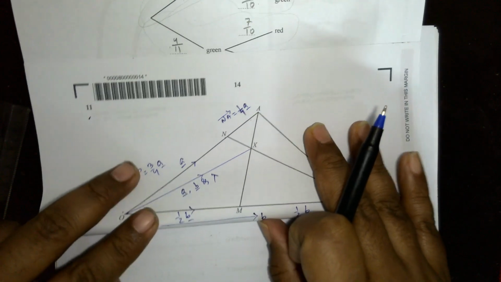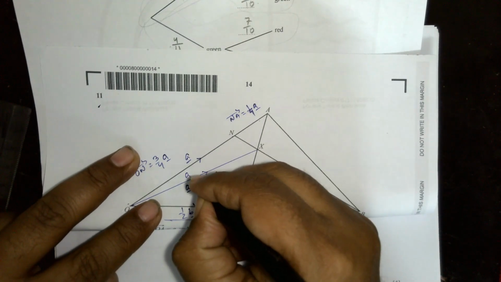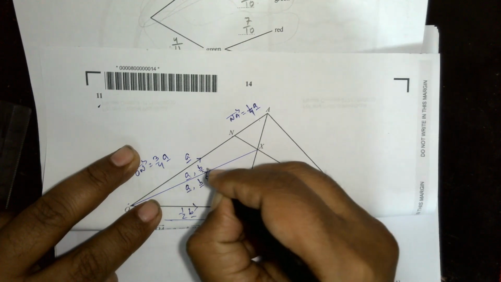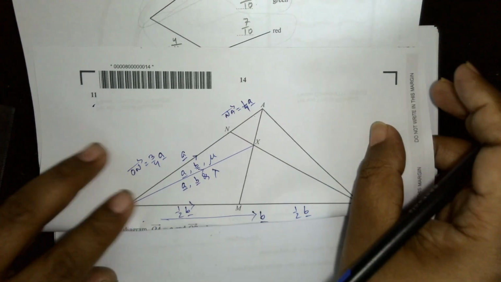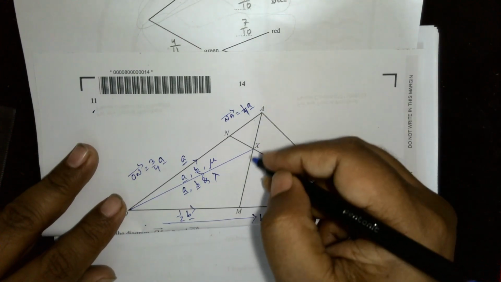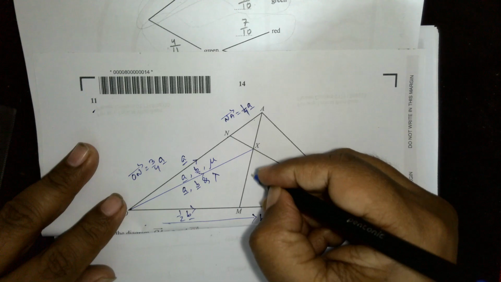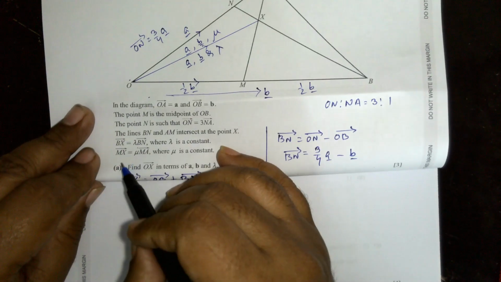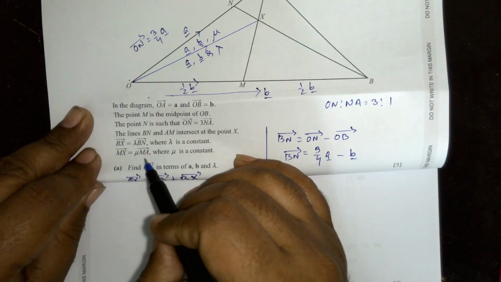So the same thing, we have to find this OX, but in terms of A, B, and this time mu. What was given? MX is equal to mu MA.